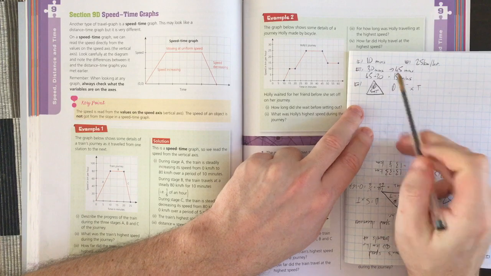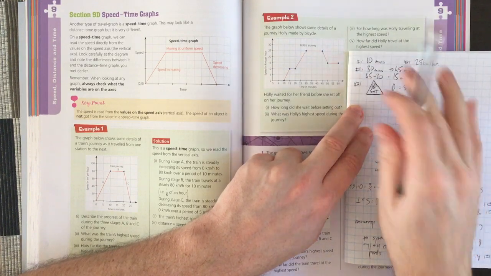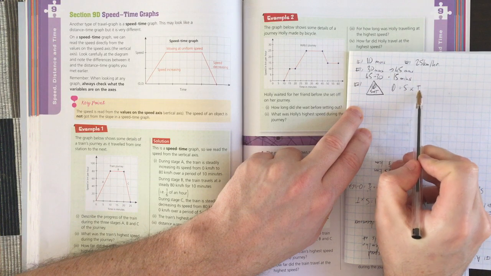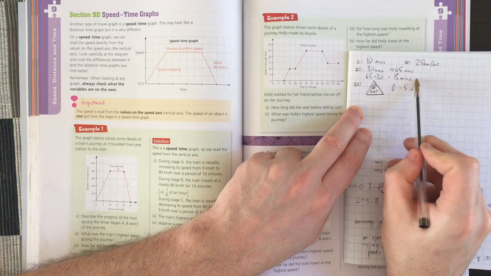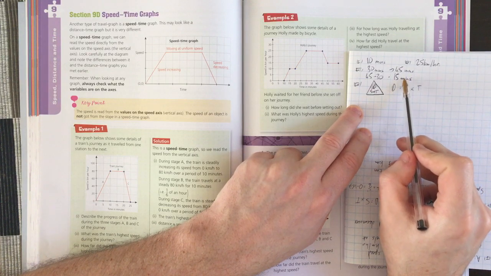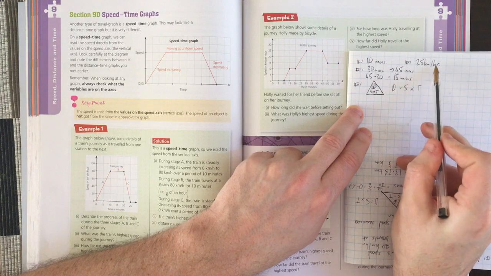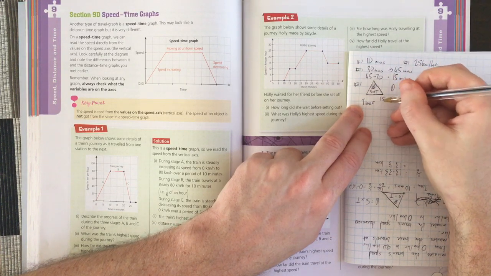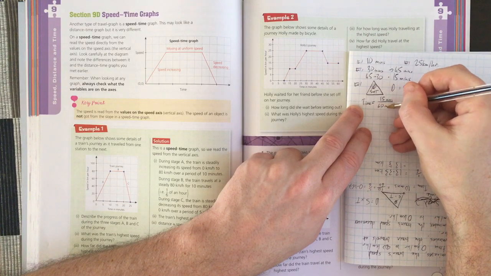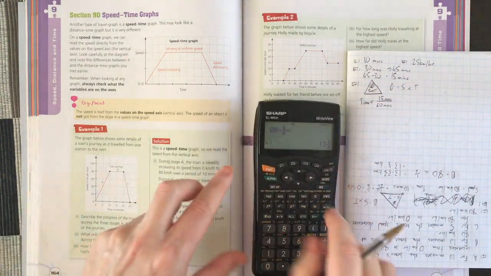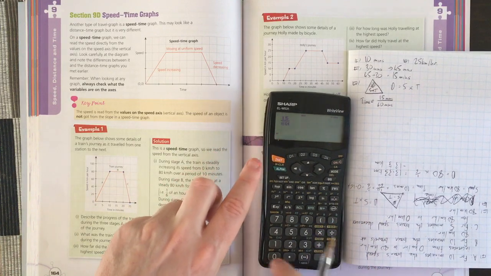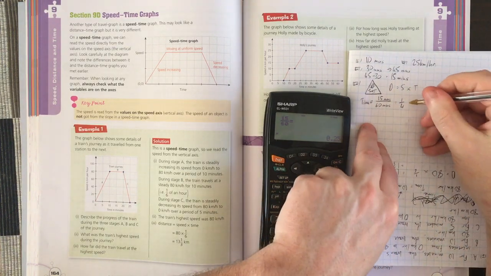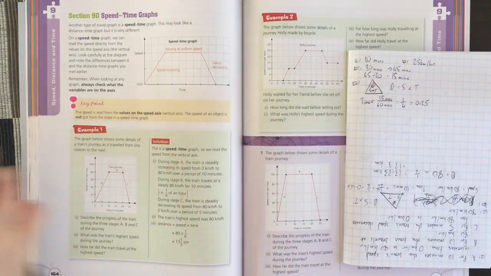My speed is in kilometers per hour. How far did she travel at the highest speed? The highest speed is 25 kilometers per hour. The time I have for how long she traveled is 15 minutes. This is another one where I need to change my time into hours first, so I don't mix up hours and minutes. Your time is going to be 15 minutes over 60 minutes in a full hour. Just do 15 over 60 on the calculator, and that's 1 over 4, or else 0.25. You can use either one in your calculation.